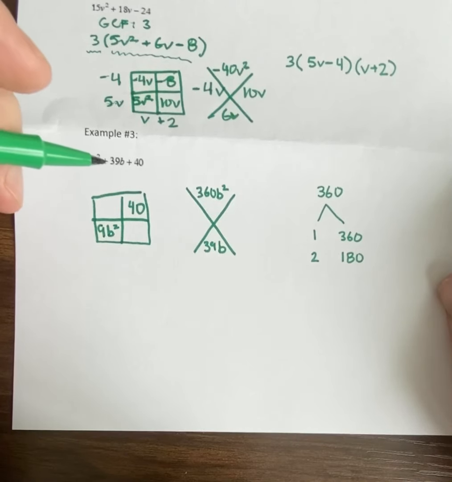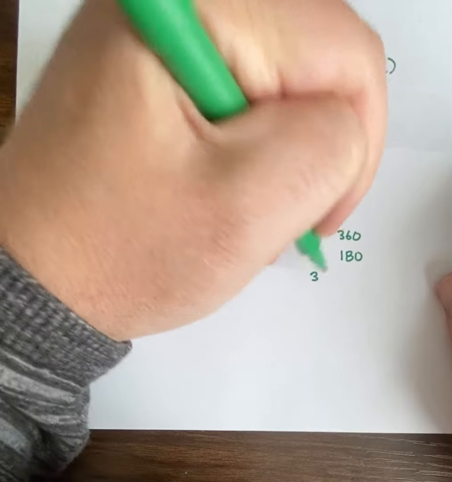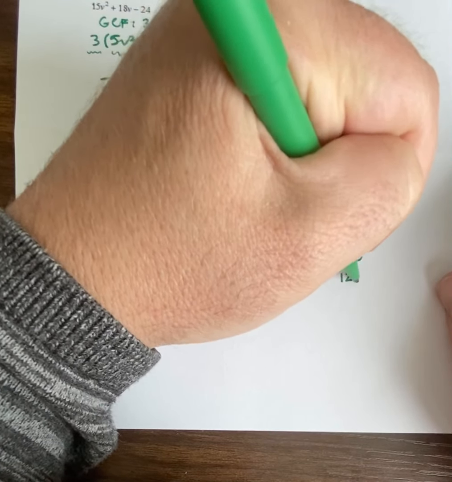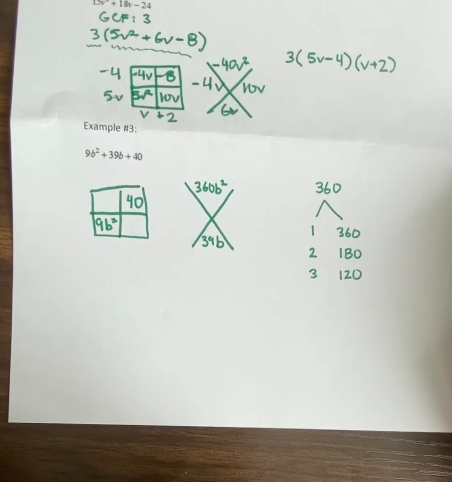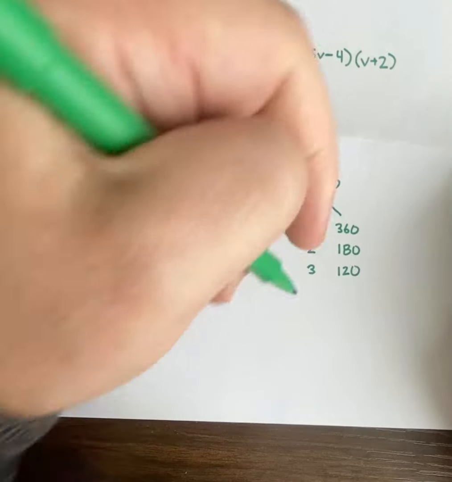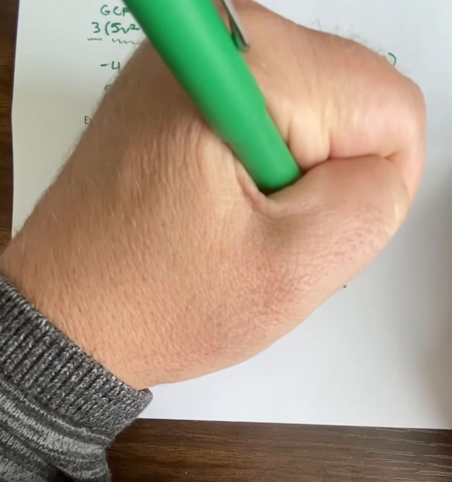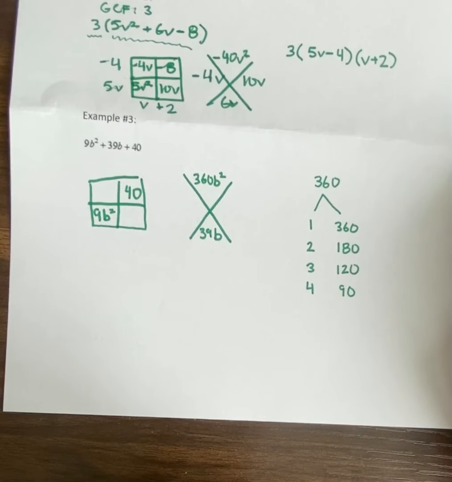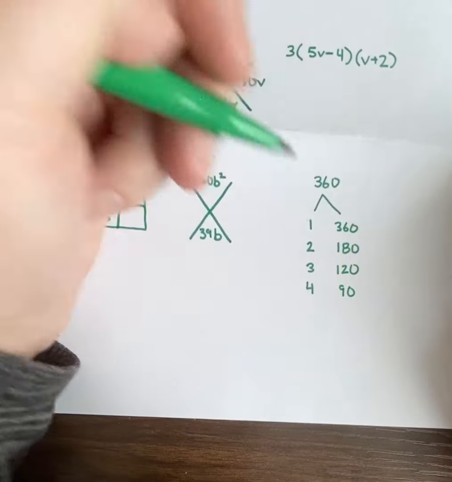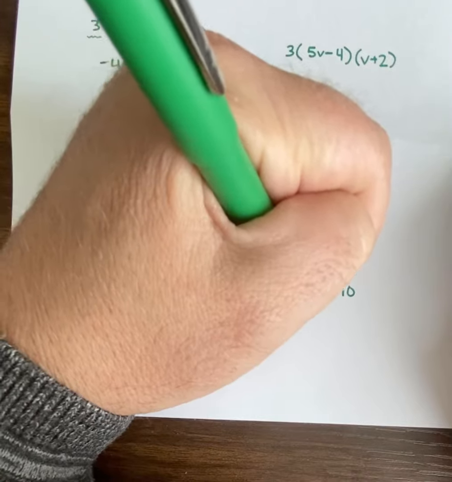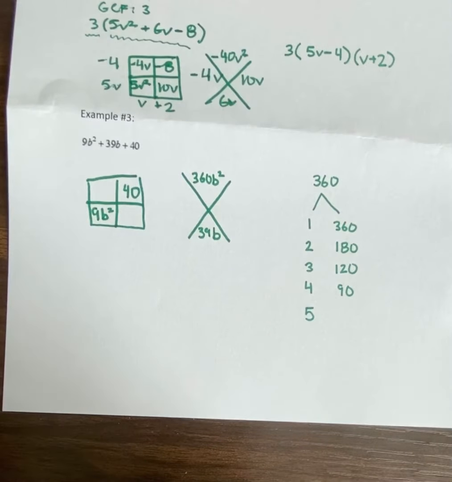Still too big. 3 times 120, that's going to give me a sum of 123, still too big. 4 times 90 is going to give me 94 as a sum, still too big. 5 goes into 360.